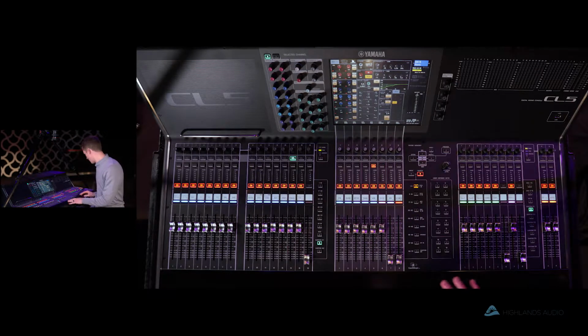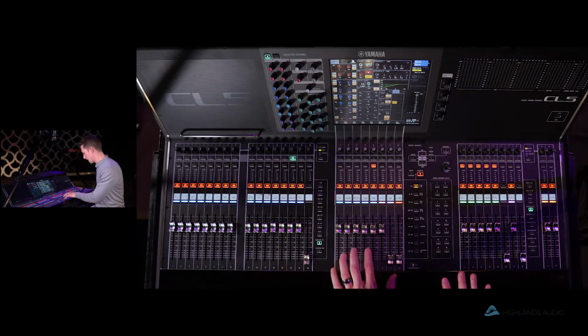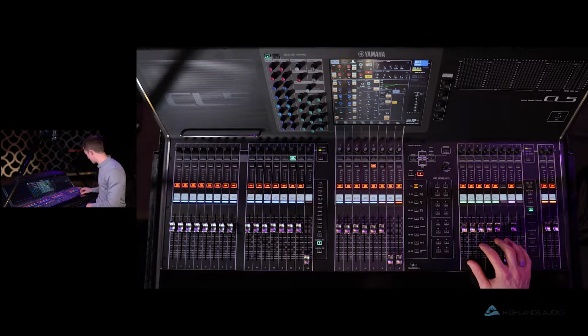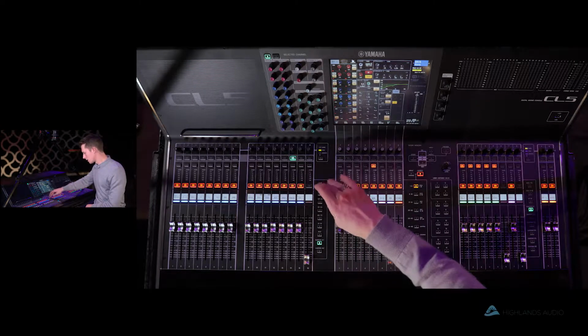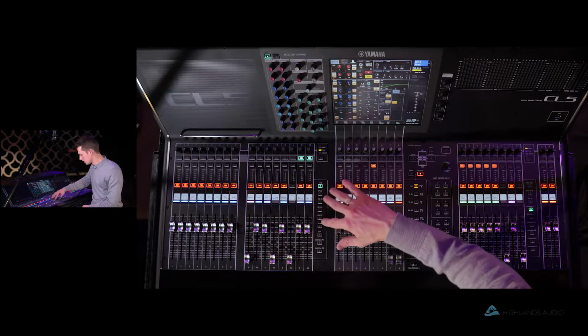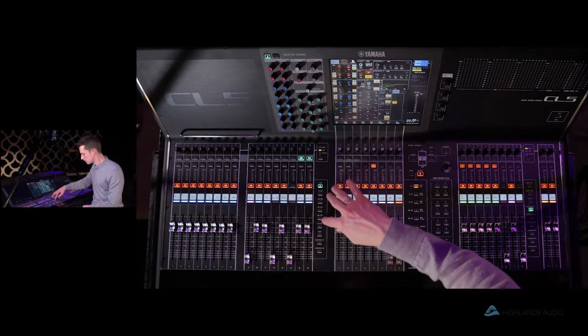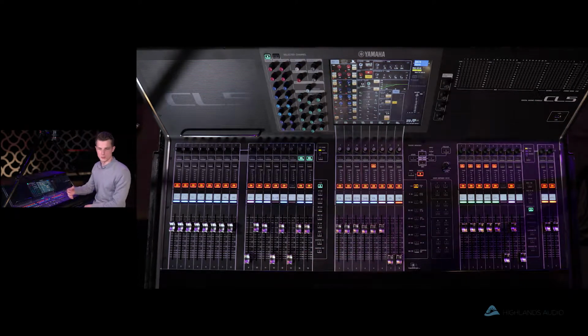If you look at the console, on the left side here, you have your inputs. In the middle, you have your outputs. And on the right side, you also have more inputs. So let's just start with the left side. If you select the top, this is going to give you all your channels. They're labeled 1 through 16, all the way down to 72 channels that you have available as inputs.